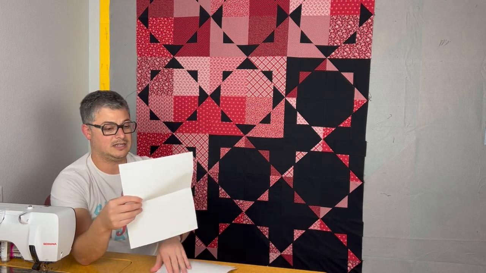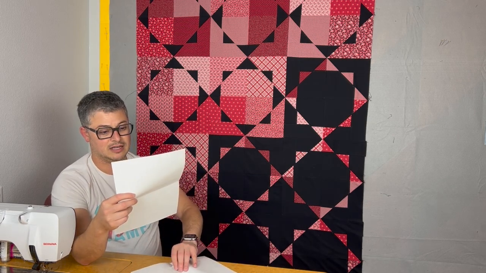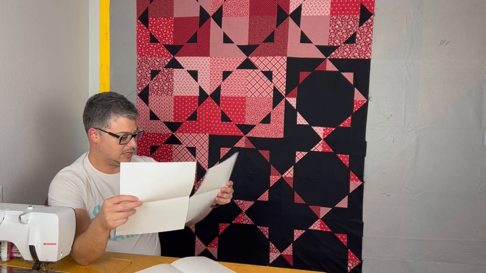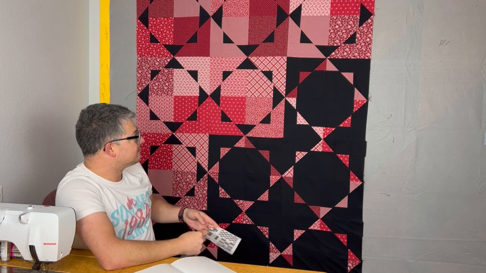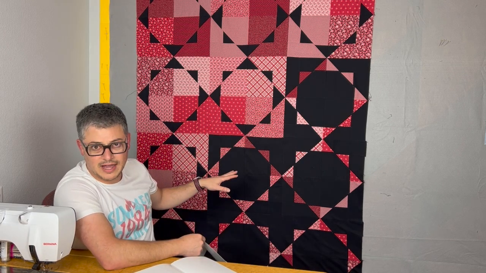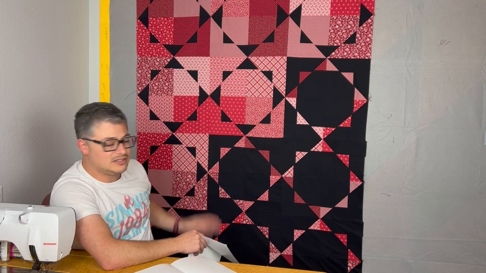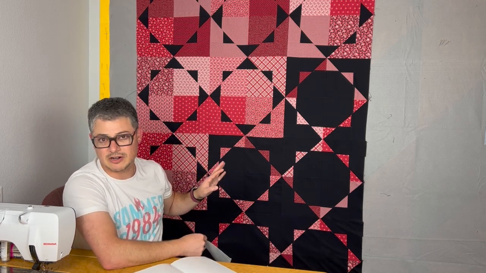Let's see, which one's that? There we are. Patsy. So this is the Patsy layout. 24 lights, 24 darks. So fast, so easy. I hope you've enjoyed making this. Next week we're going to start quilting it.